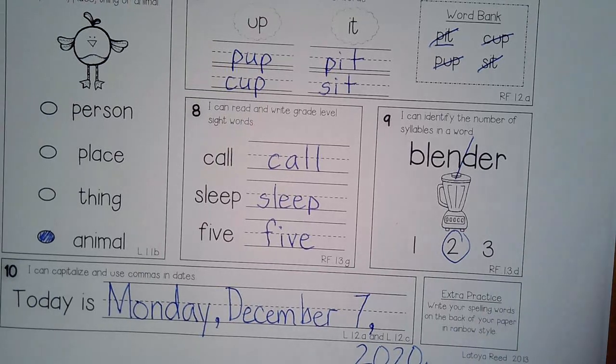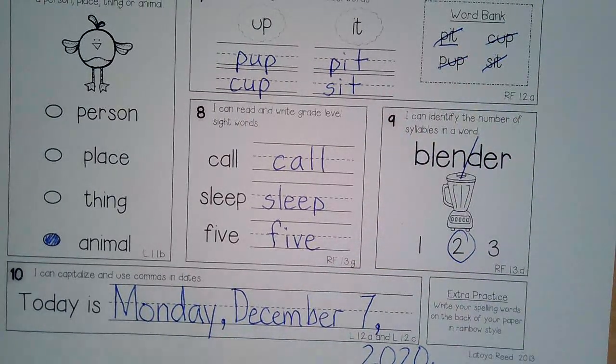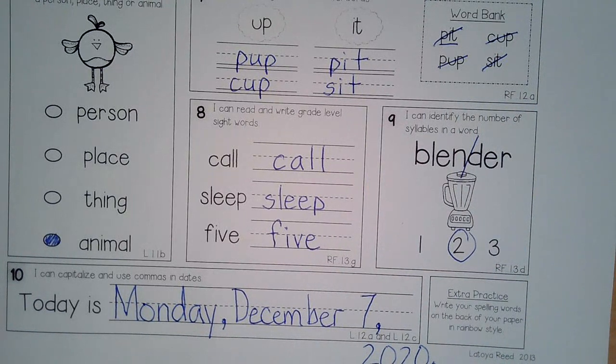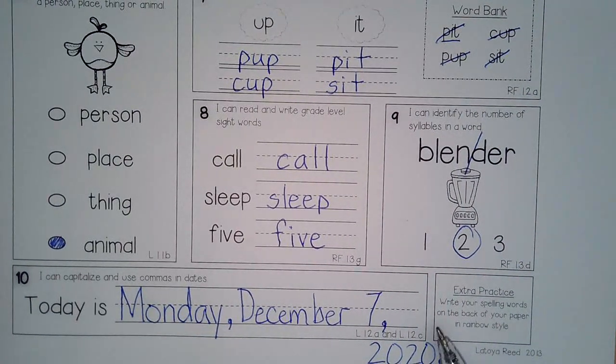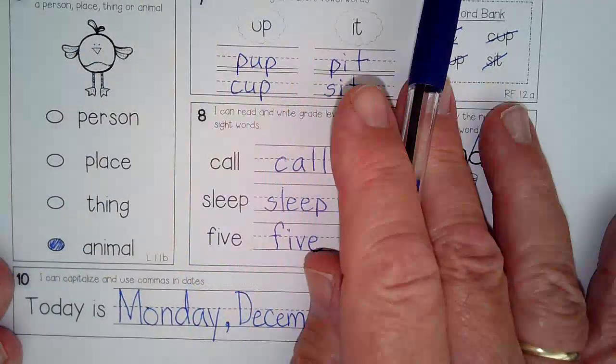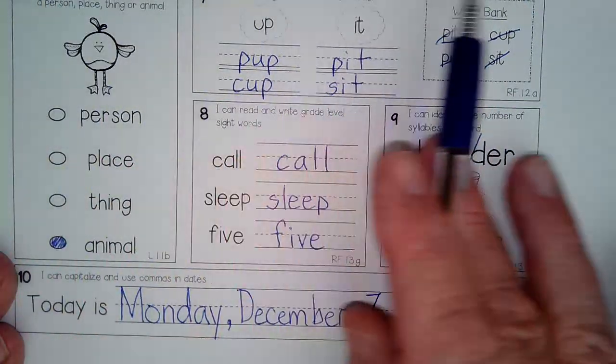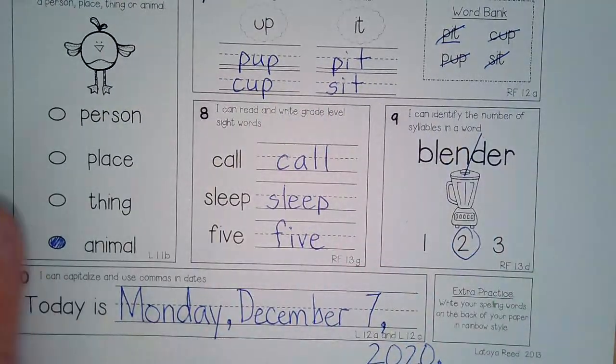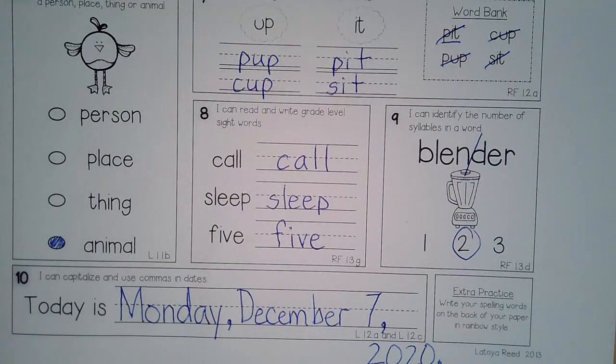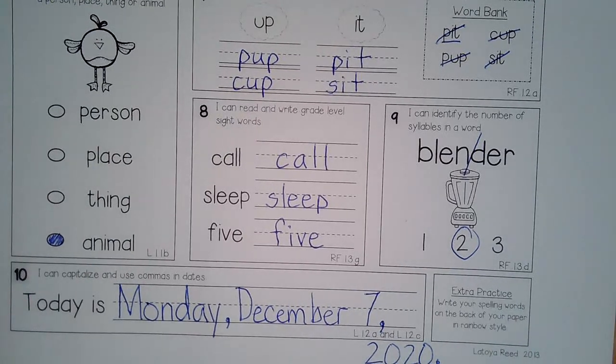On the back of this paper, I'm not going to do it here. On the back of this paper, you can do the rest of this, where it says write your spelling words on the back in rainbow style, where you write your word and then you write on top of it with a different color, and then you write on top of that with a different color. The more you practice, the better you will know how to spell those words.